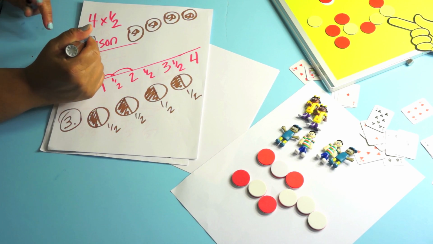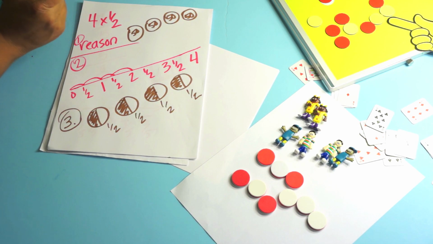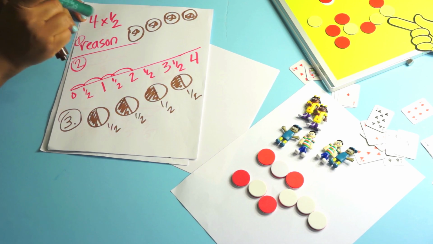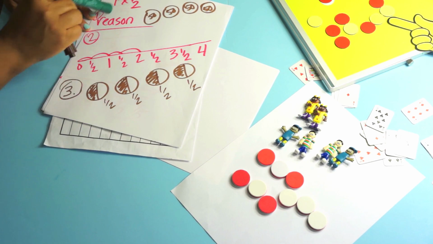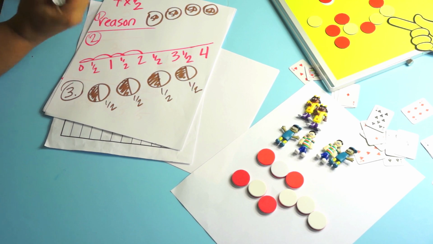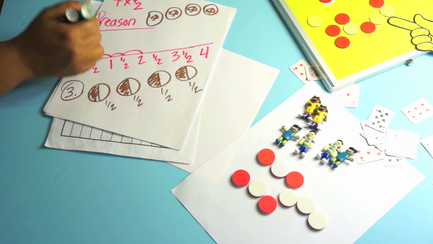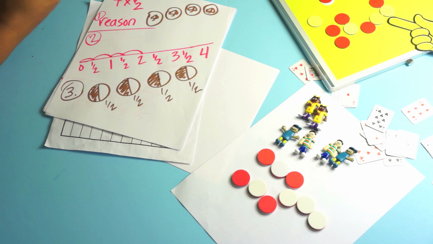And the other thing that kids have to know how to do is to multiply a whole number by a fraction. And you want them to be able to do it in lots of different ways. So here's an example of that. I have 4 times a half. You want kids to reason. What does that really mean? 4 times a half. So you have 4 groups of a half, right? So if you reason, if you have 4 50-cent pieces, what do you have?